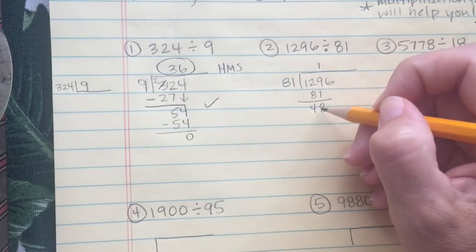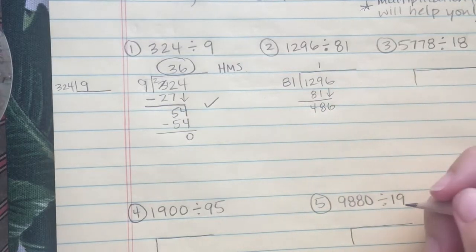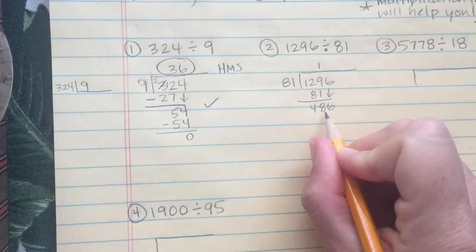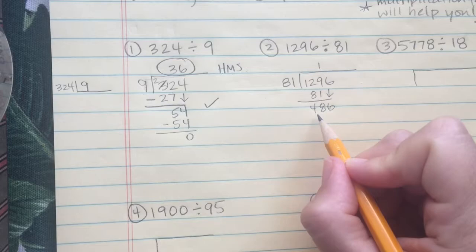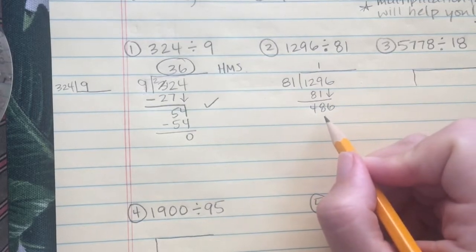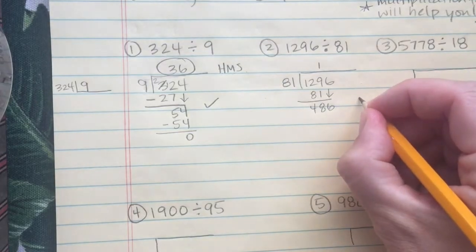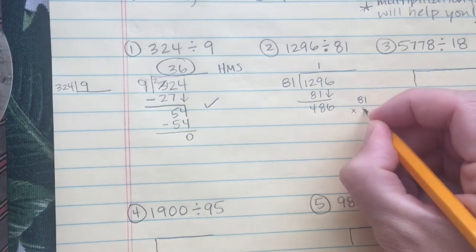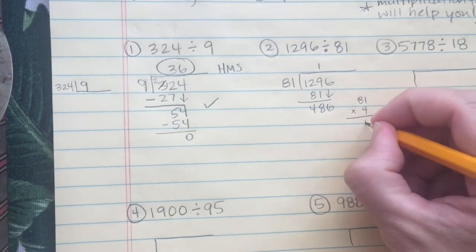81 cannot go into 48, so I have to bring down the 6. This is where it starts to get a little tricky. Sometimes with this, nobody knows exactly off the top of their head how many times 81 goes into 486, so you might just need to do a little bit of guess and check off to the side. So I'm going to start with 81 times 4 and see if it goes in 4 times without going over.